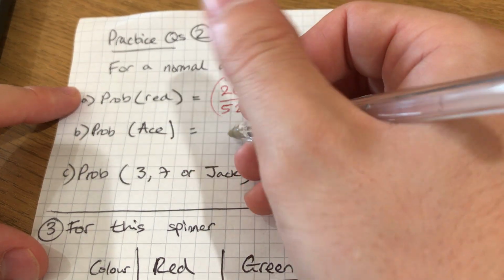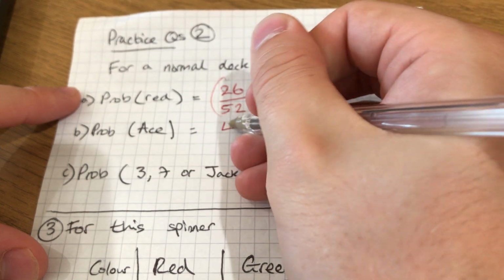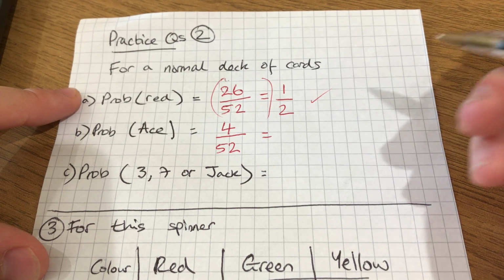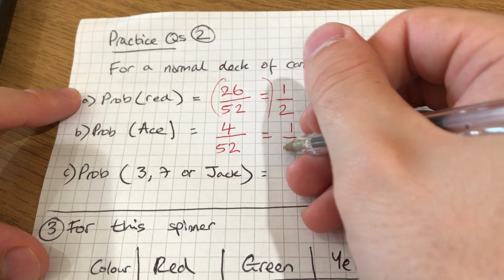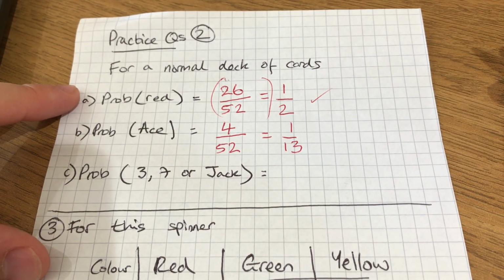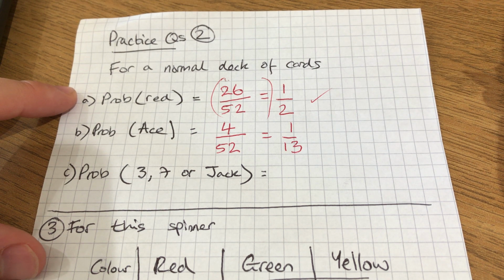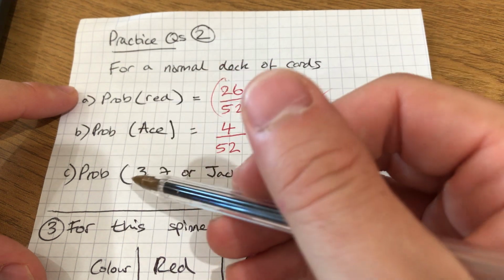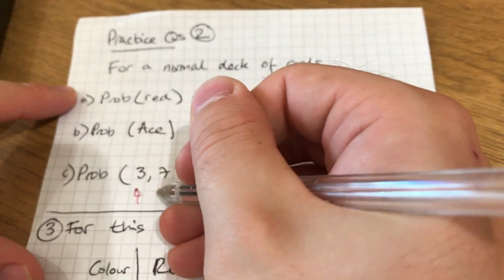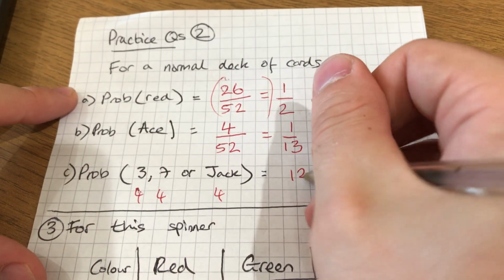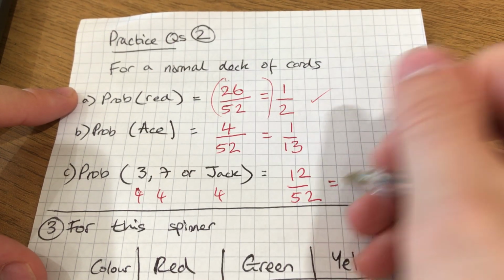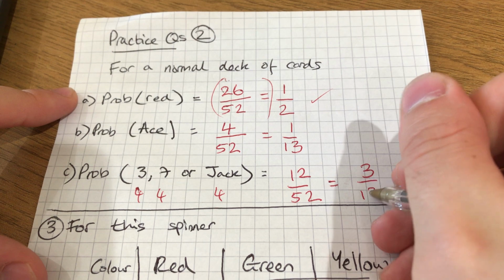Probability of an ace, that's any ace at all. Well, there's 4 aces, 1 of each suit, out of 52. And simplify, there is obviously a more direct route of getting that, but there we go, 1 over 13. Probability of getting a 3, a 7, or a jack, well, there's 4 of them, 4 of them, and 4 of them, so that gives you 12 over 52. Or there's 3 in each suit, so it's 3 out of the 13 in each suit.